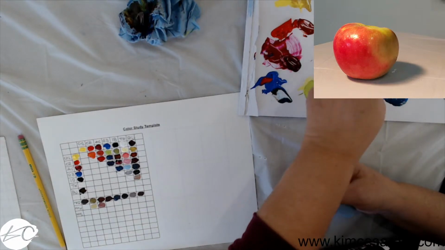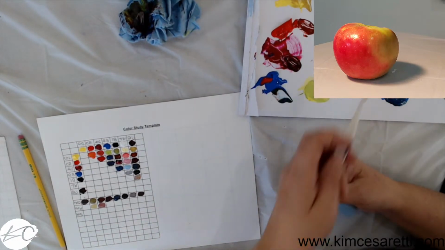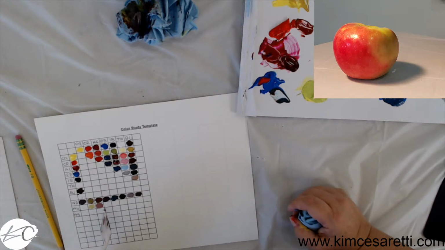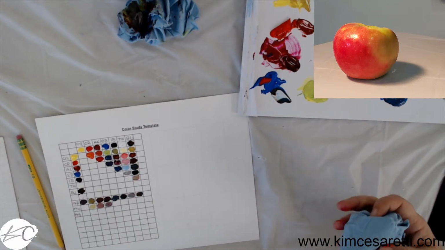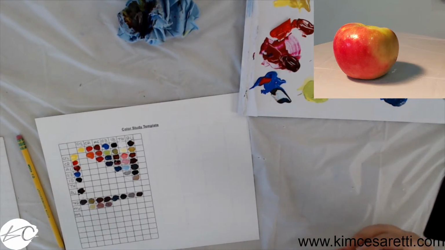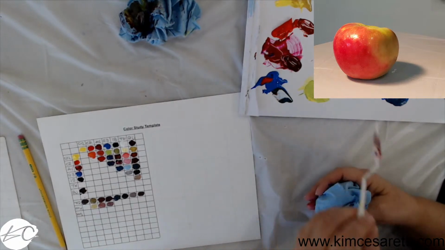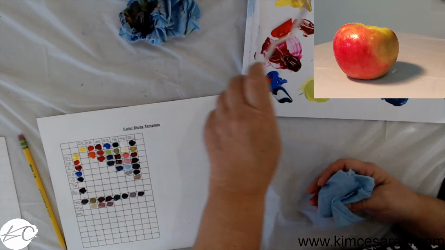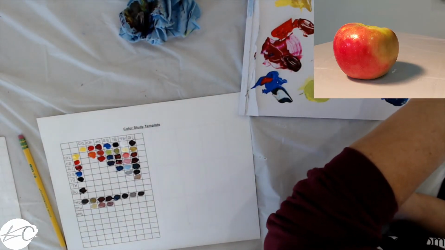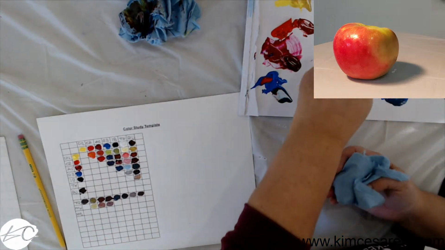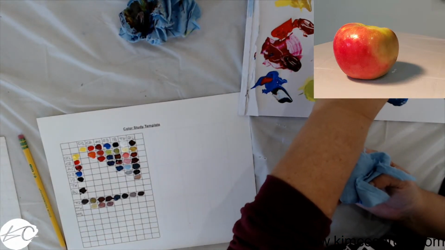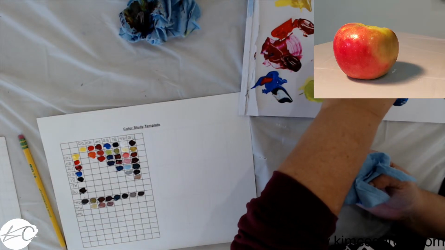Ooh, that mud with the alizarin crimson. A little bit more violet and really beautiful. Okay, so next time we're going to continue with our color study with the apple.